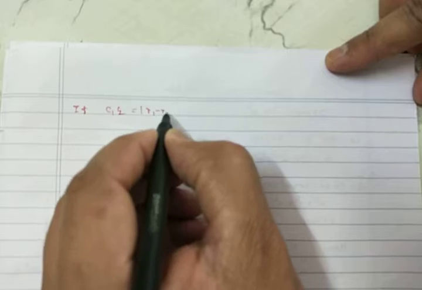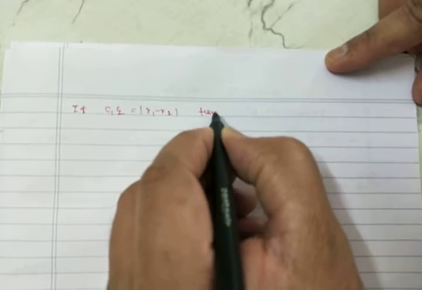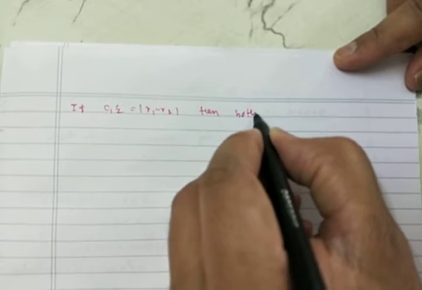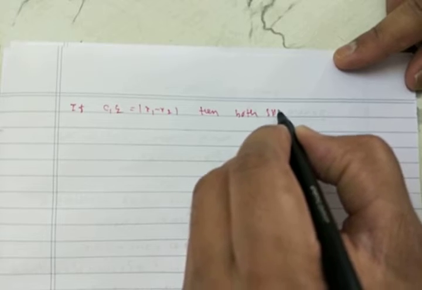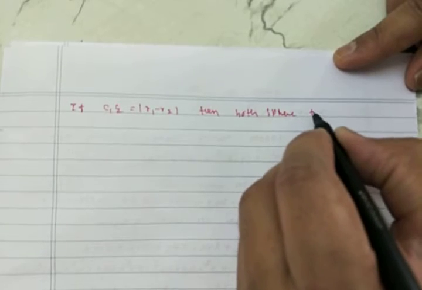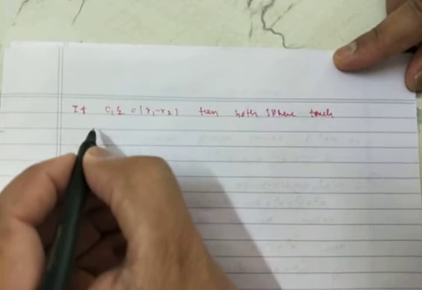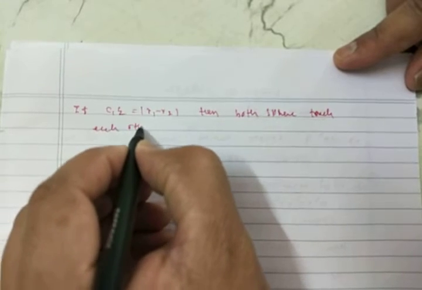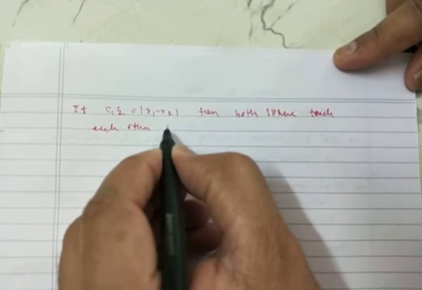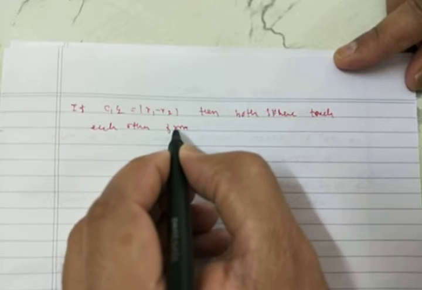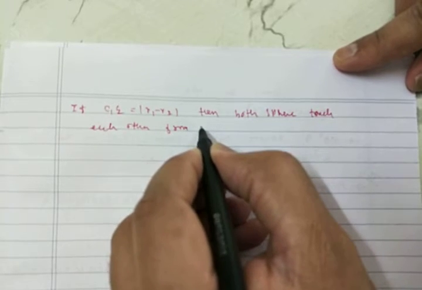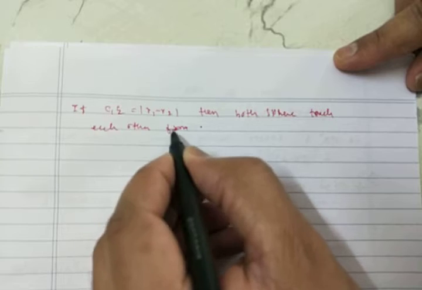If C1C2 is equal to the magnitude of R1 minus R2, then both spheres touch each other internally.